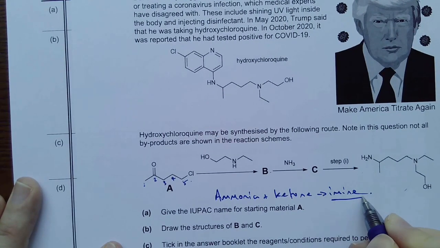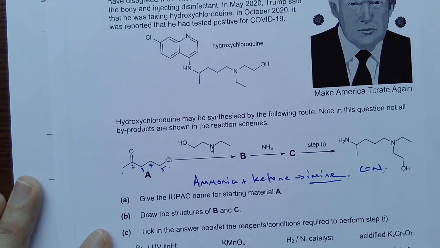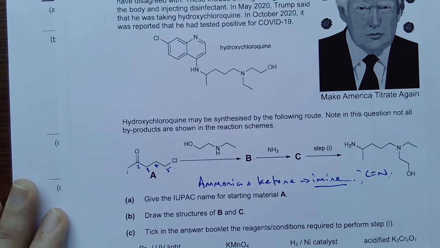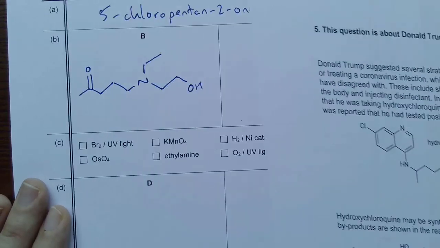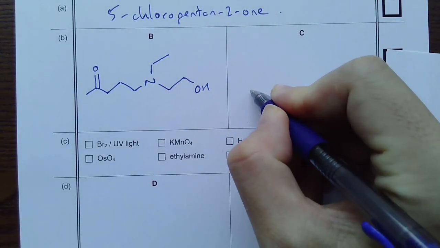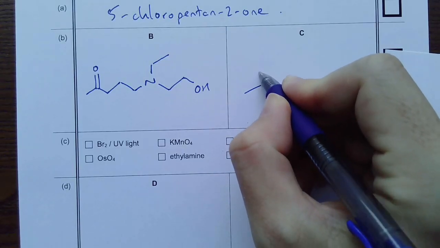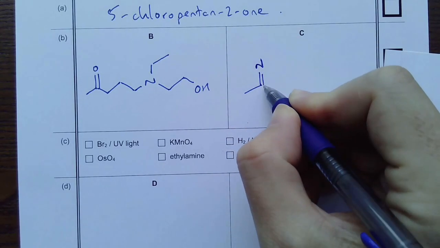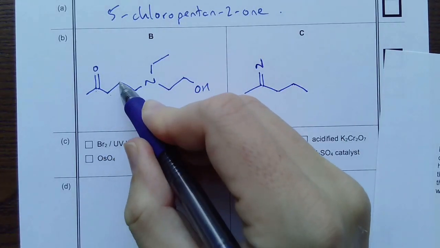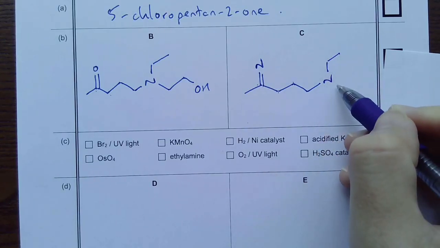An imine is your C double bond N with other stuff on it, obviously, rather than a cyanide. So it's basically just substituting out the oxygen for a nitrogen, like that. 1, 2, 3, 4, 1, 2, 3, 4, okay, like that.